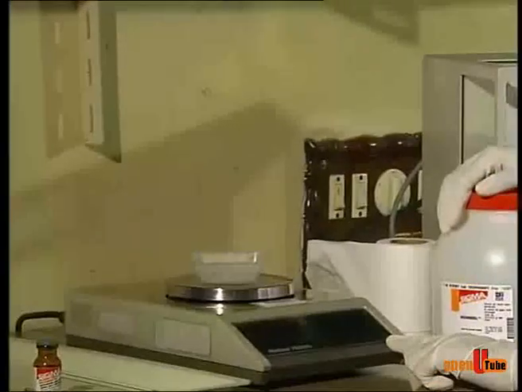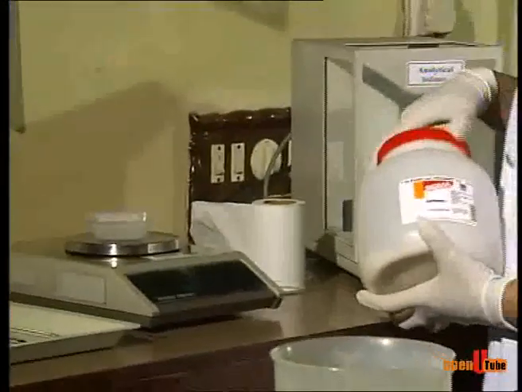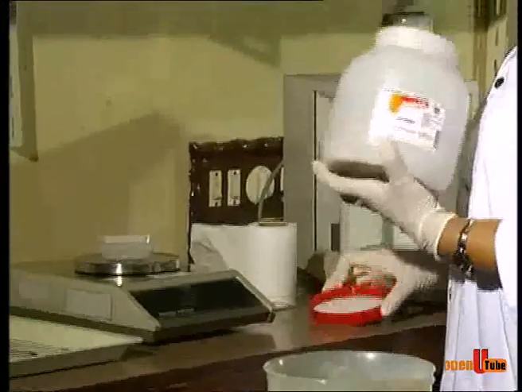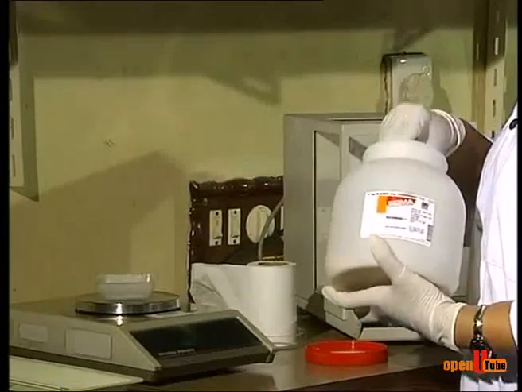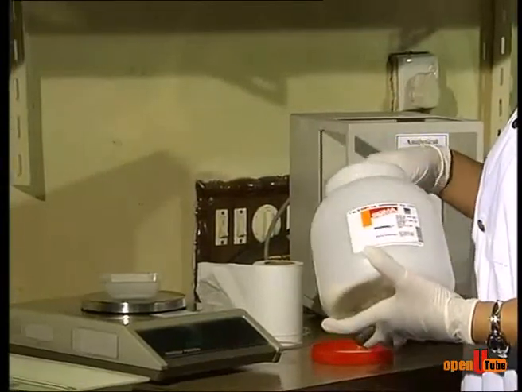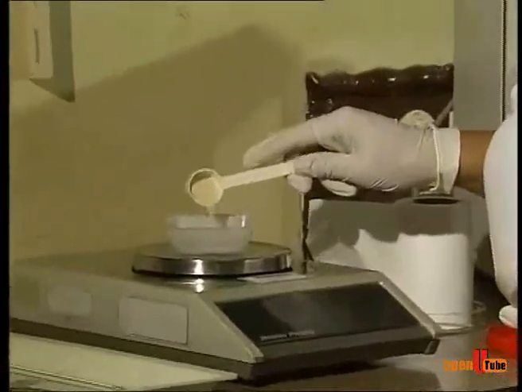Agar is the solidifying agent. Therefore, it is required to add agar to solidify the MS medium. With the help of an electronic balance, measure the required amount of agar and add into the MS solution.